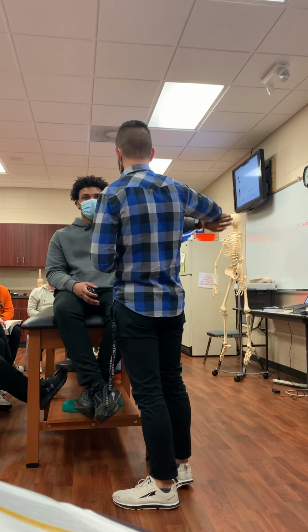And as they come up like this, what we know is that there are two tests that are used to identify impingement. The first is simply taking that patient and actively flexing that shoulder and seeing if you get any impingement signs.